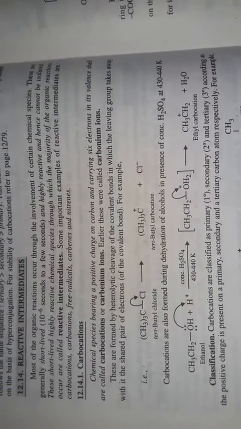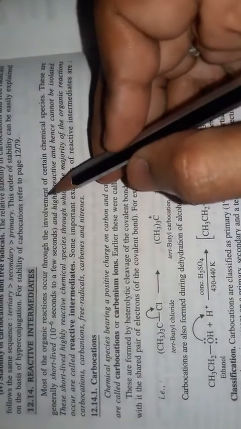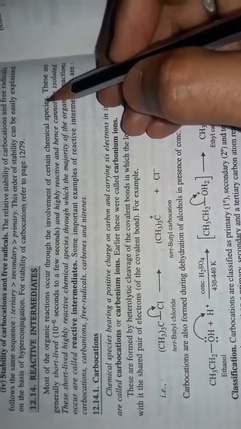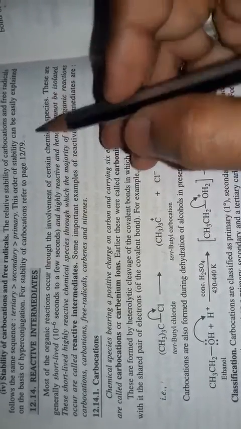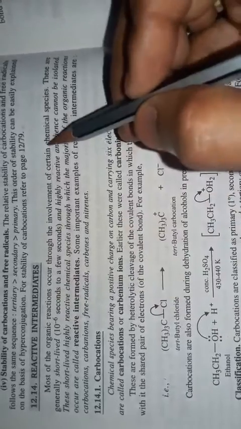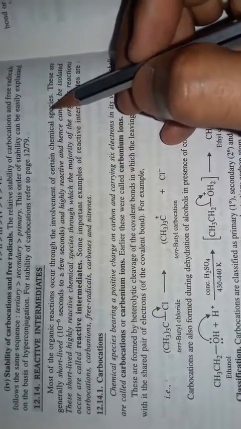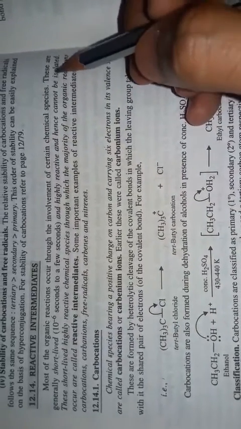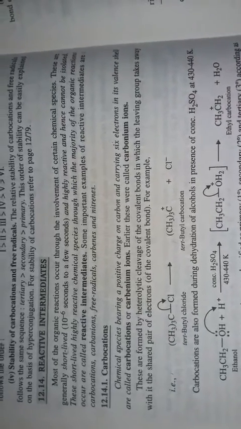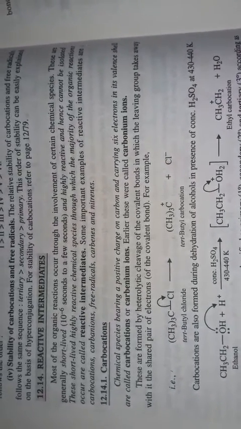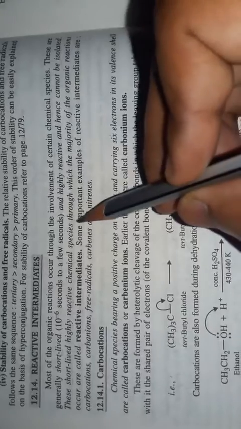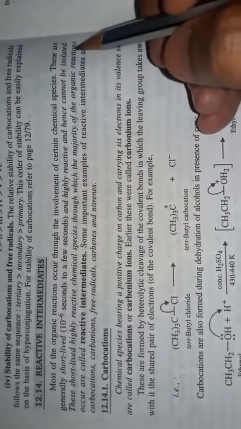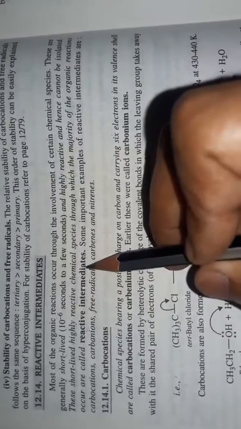Most organic reactions occur through the involvement of certain chemical species. These chemical species are very short lived and highly reactive, and hence cannot be isolated. These short-lived, highly reactive chemical species, through which the majority of organic reactions occur, are called reactive intermediates.